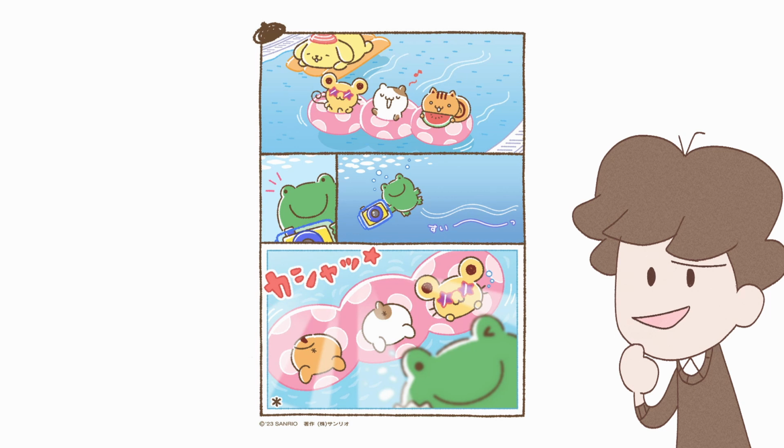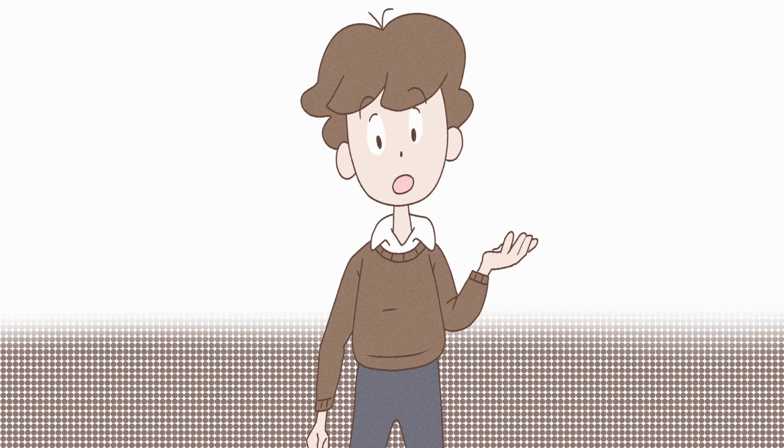It can be hard to make such chubby, small characters have expressive poses. After doing some research, I also set some ground rules. For example, which characters can speak and which can't.